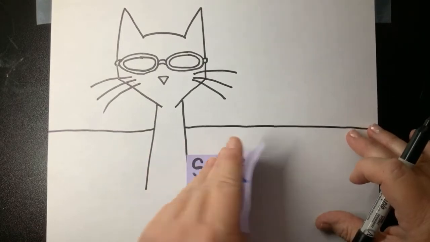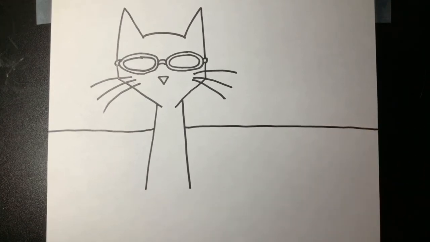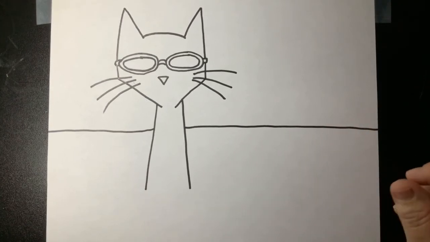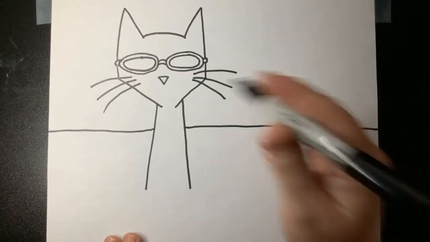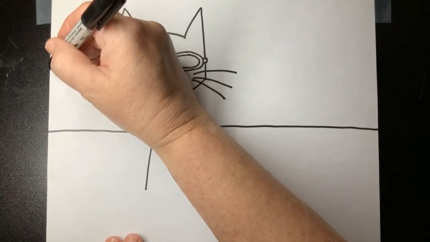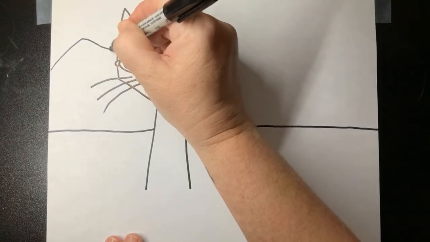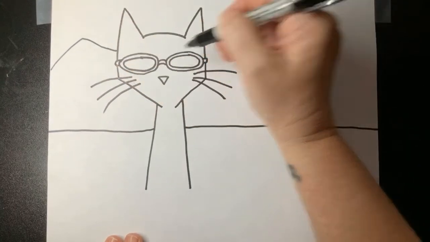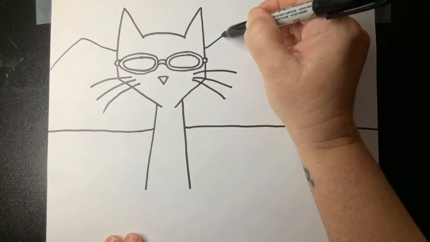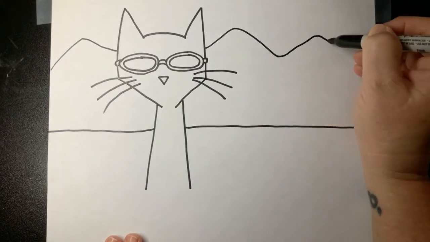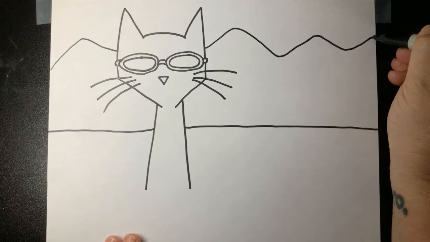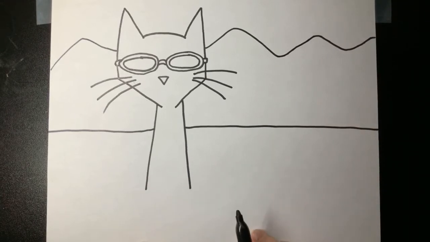So let's see, where should I put Pete with his cool sunglasses? I'm going to draw some mountains behind Pete because I'm thinking maybe he's out on a hike. So I'm just going to kind of make some cool little mountains. I'm going to stop. I'm not going to go through Pete's head there, right? We're going to make some mountains in the background. There we go. So there's some mountains in the background of Pete.